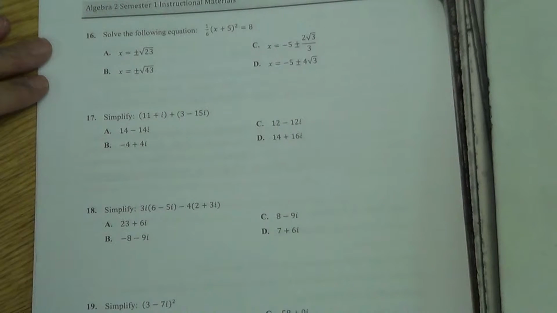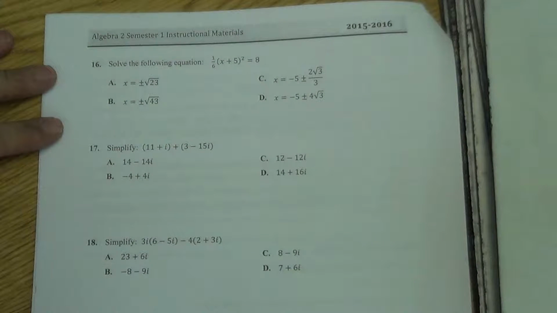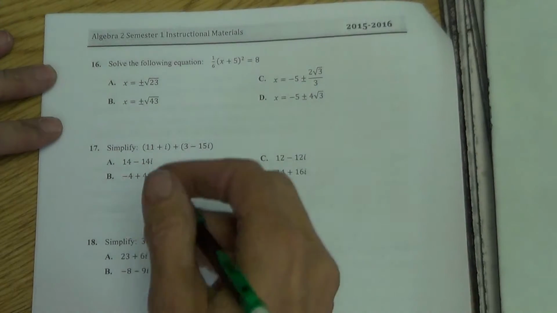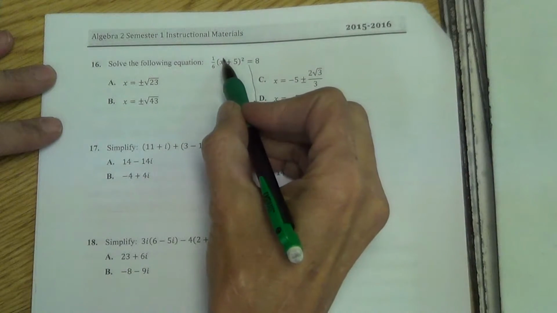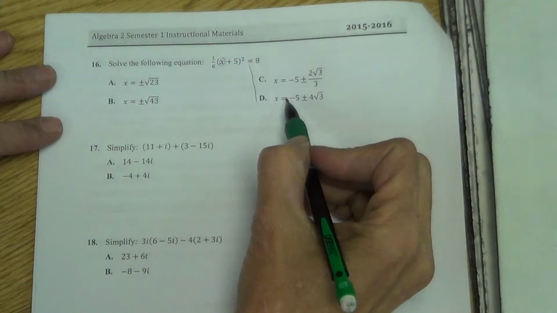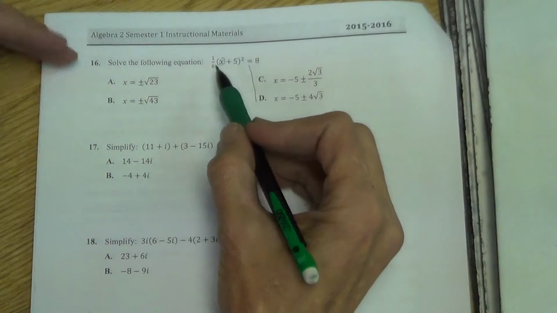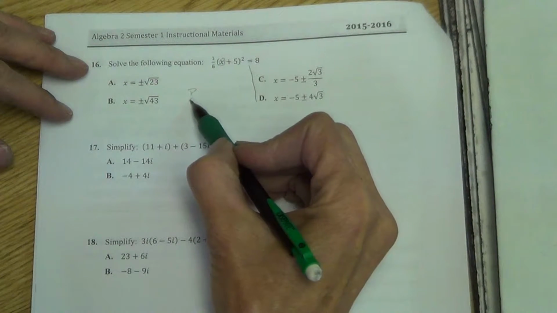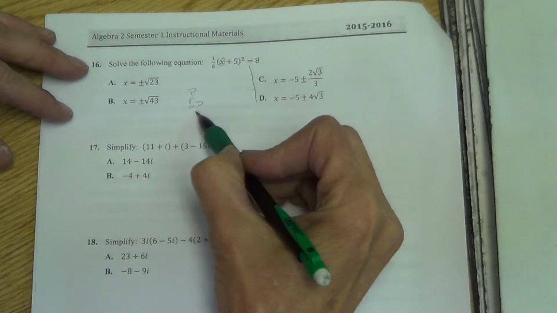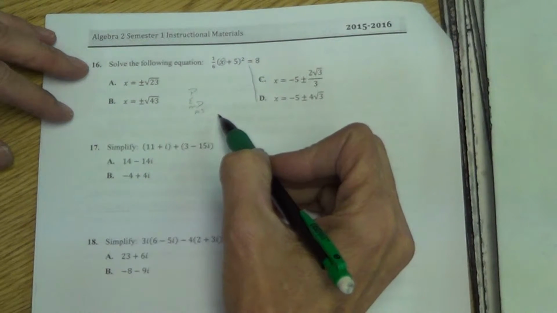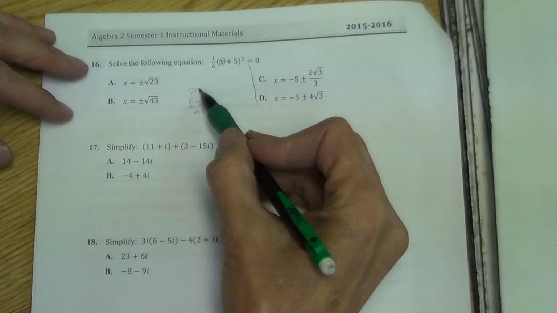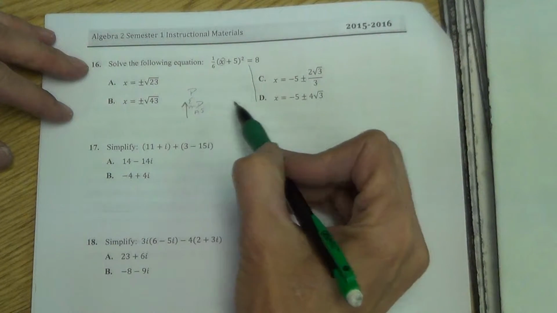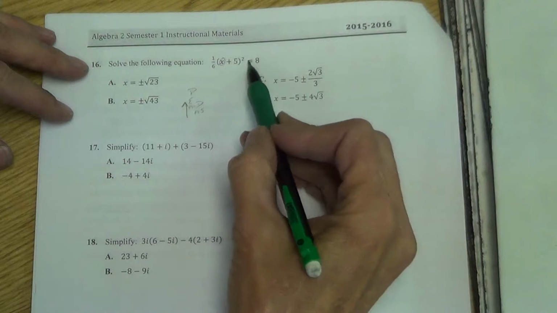Okay, the very first problem here. Solving the following question. First off, you want to draw your line, circle your creepy dude, and then you ask yourself, okay, how do I go up the PEMDAS and get this guy by himself? The only add/subtract is inside the parentheses, and that's clear up at the top. So you want to look outside the parentheses.